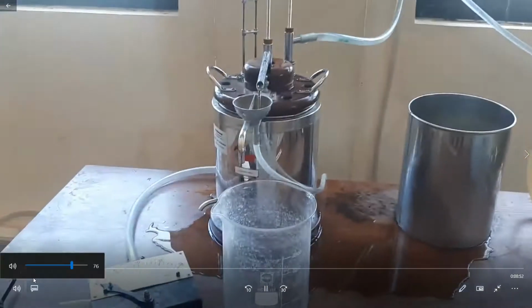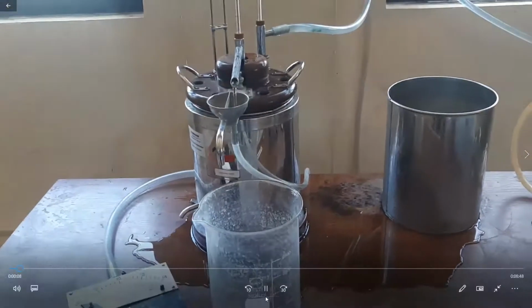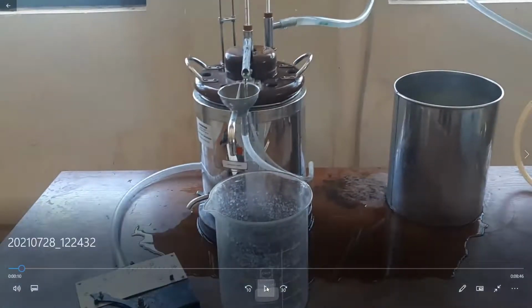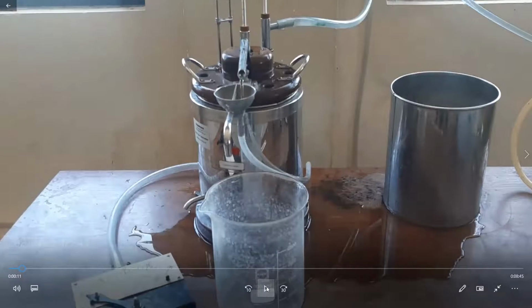This is the Boys gas calorimeter. The name of this apparatus is Boys gas calorimeter, right? Because Boys is the one who found this experimental setup to determine the calorific value.